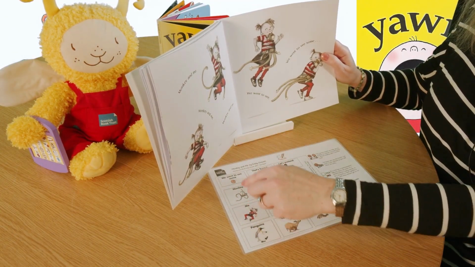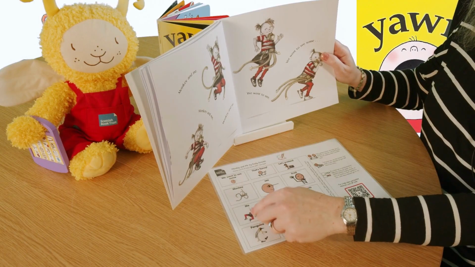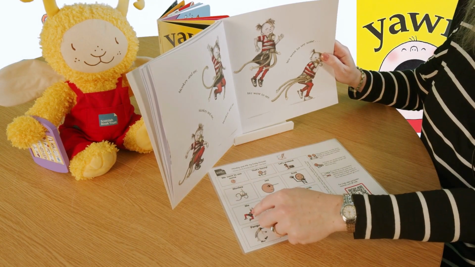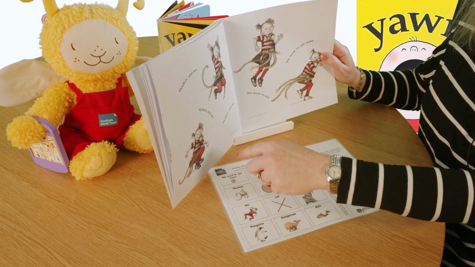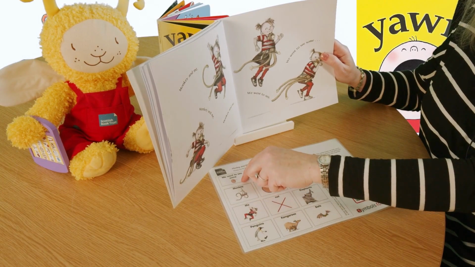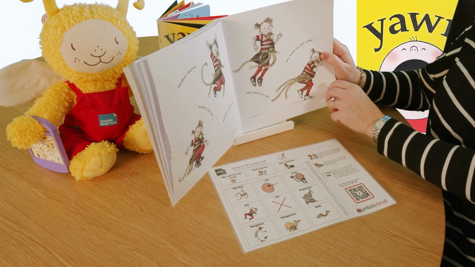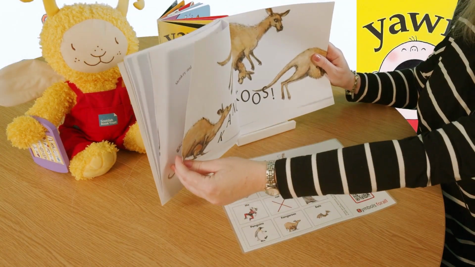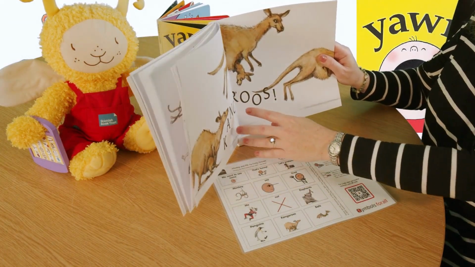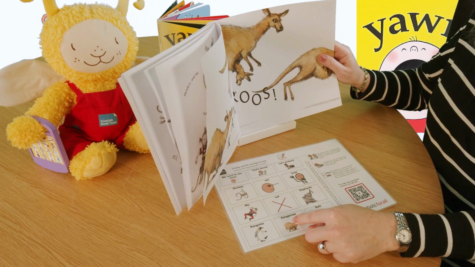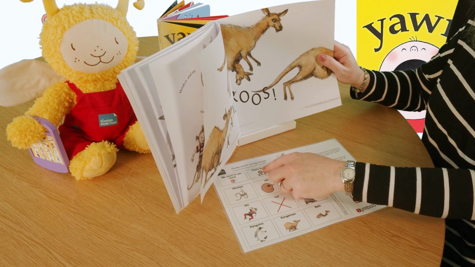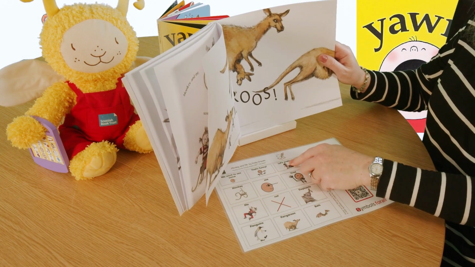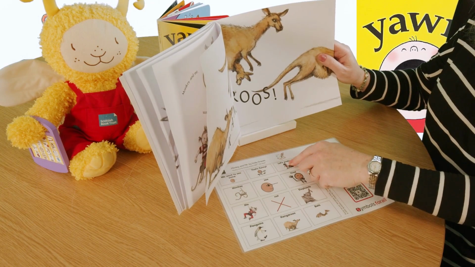Monkey and me, monkey and me, monkey and me. We went to see some... Oh, wonder what's going to be next. Oh, look, kangaroos. That's funny. Let's pretend to be a jumping kangaroo. Boing, boing, boing.